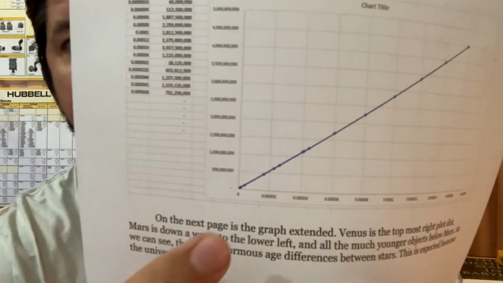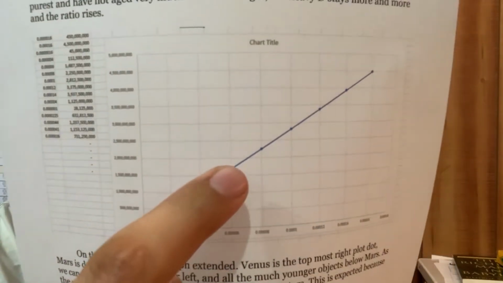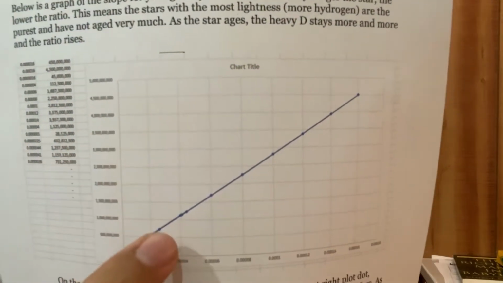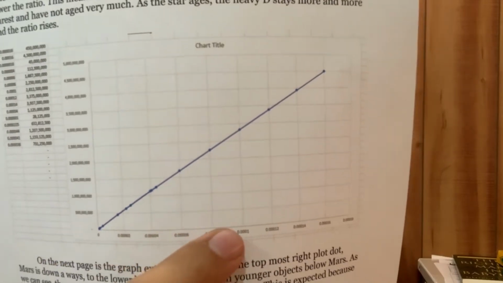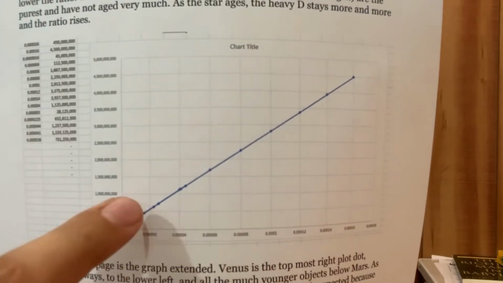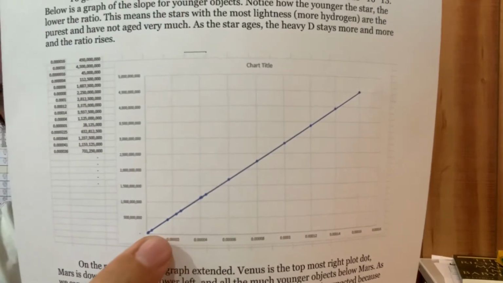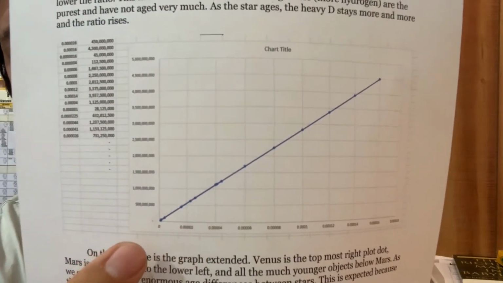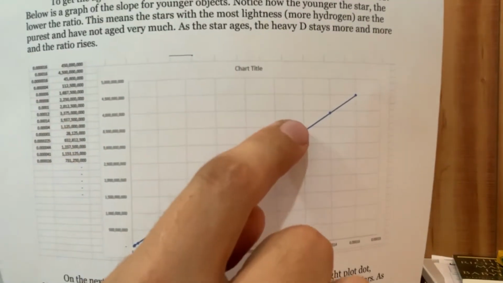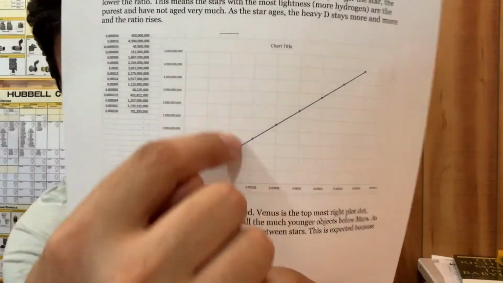So looking at this graph right here, the very young stars are way down here. And the older you get, see the age is up here. This is age in billions of years. And this is the ratio, which means that it's getting more and more deuterium, heavy hydrogen. So that heavy hydrogen ratio rises up linearly on that graph right there. And what's also really cool is you can take the proposed age and plot it on this graph and go in reverse. You can find what the D/H ratio is supposed to be. So you can go both directions.